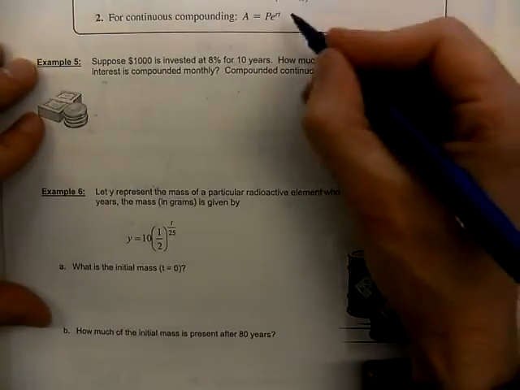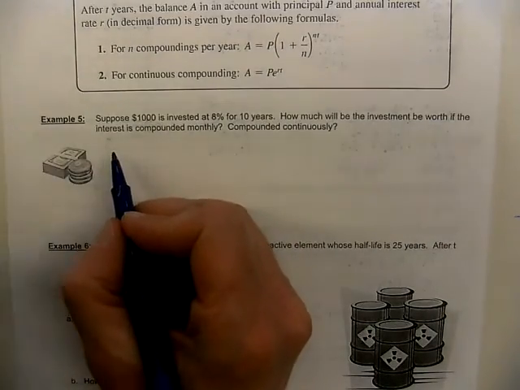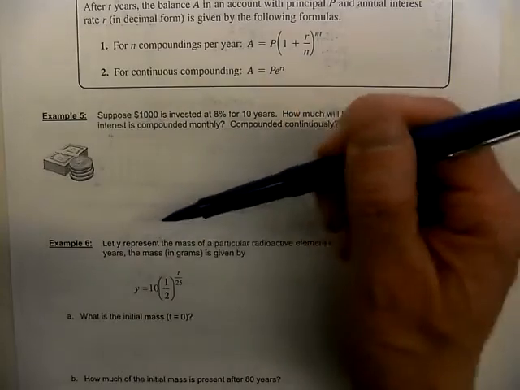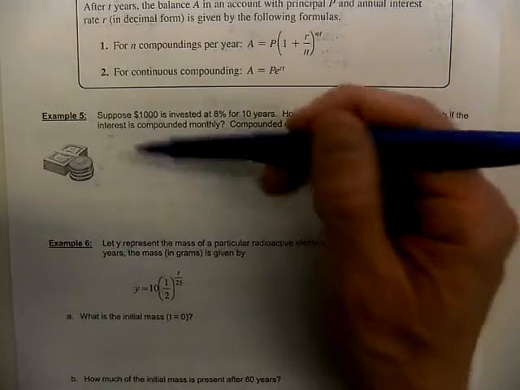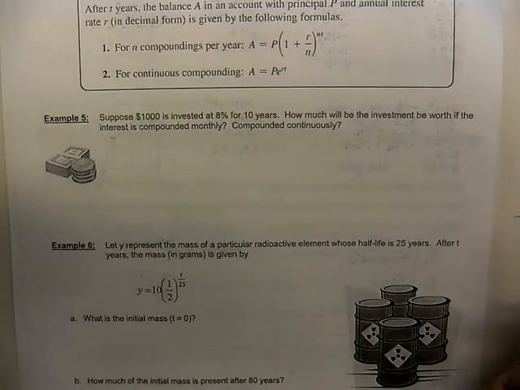Here are the examples, and there are the formulas again for your reference. You can take a look at those two there. Here's example number 5. So we have a financial example, and then down here in number 6 we have something that is not a financial example. So we can just kind of focus on the words that we're using as we're talking about the formulas.